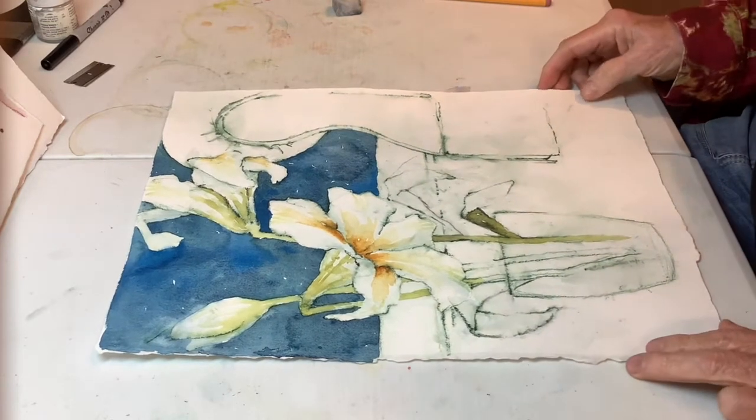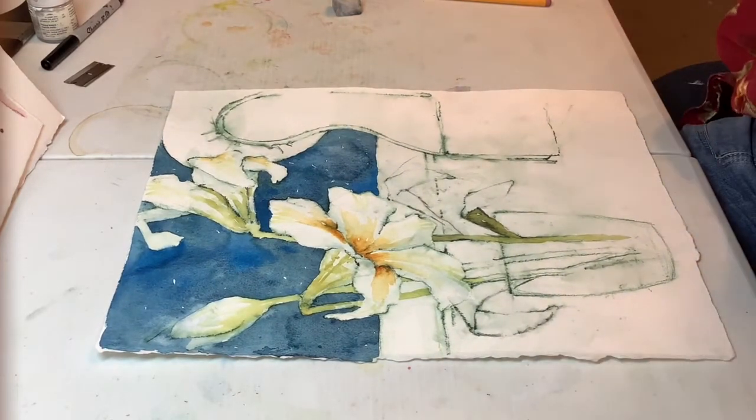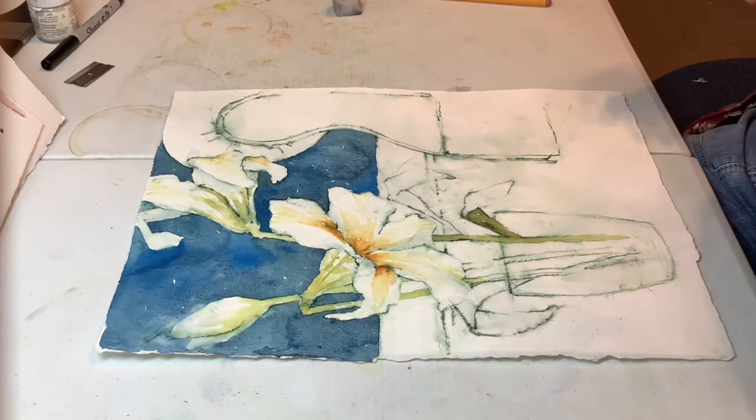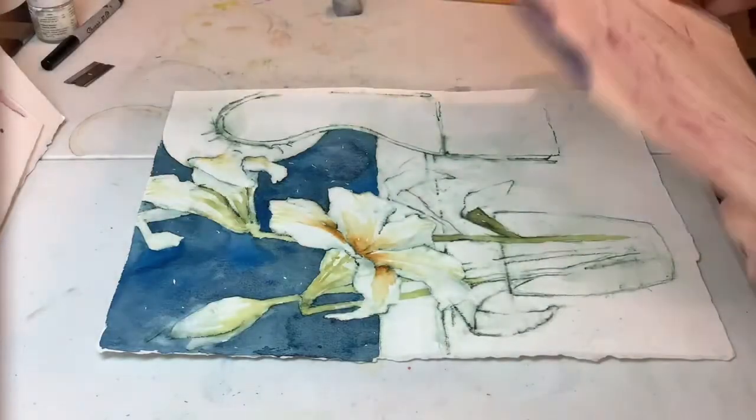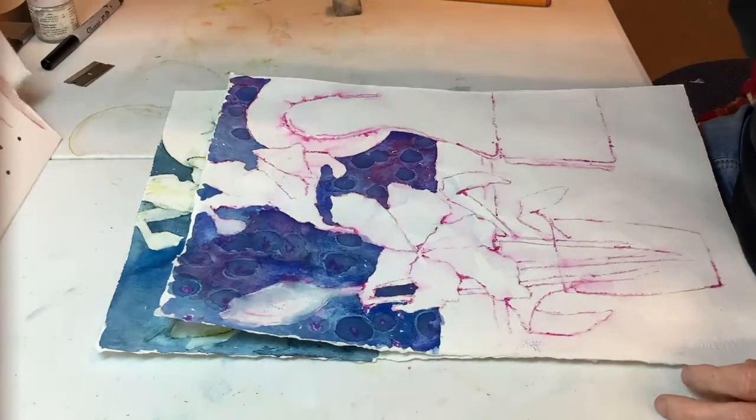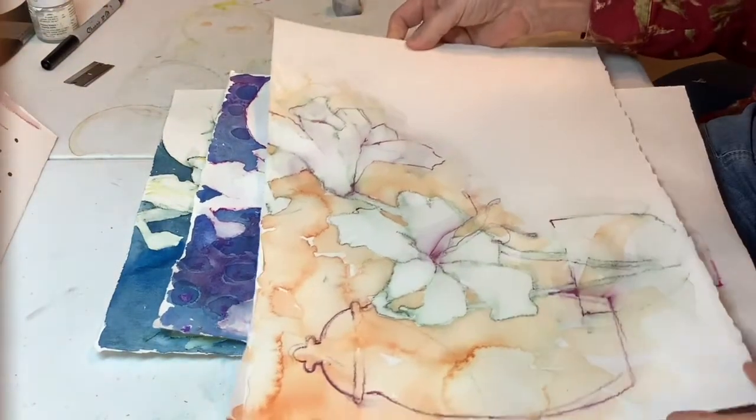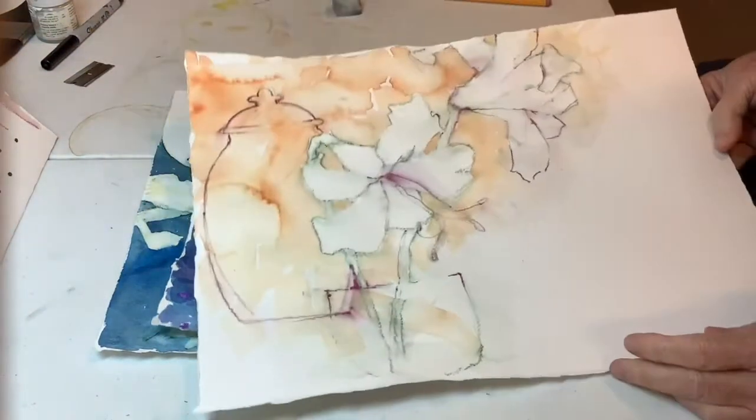Okay, so this is the piece that we're working on. Now, what I'm going to show you is that I've got so far 3 versions of this started, which this one, see, has turned a totally different way.